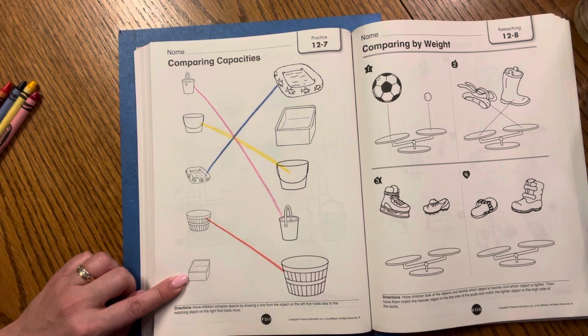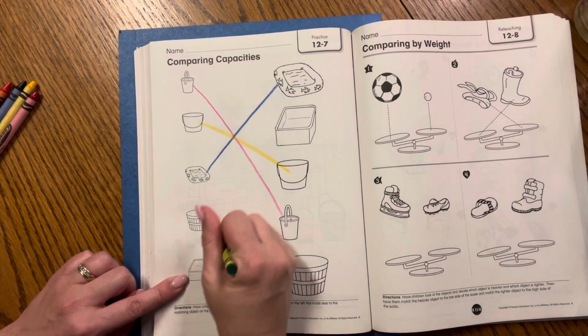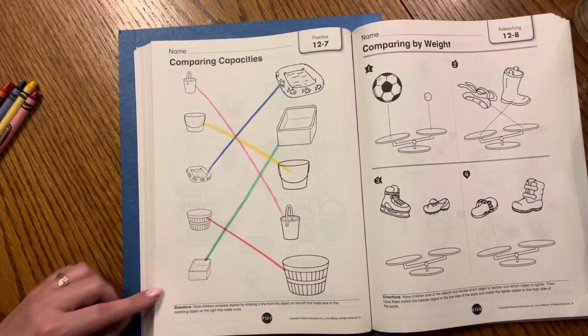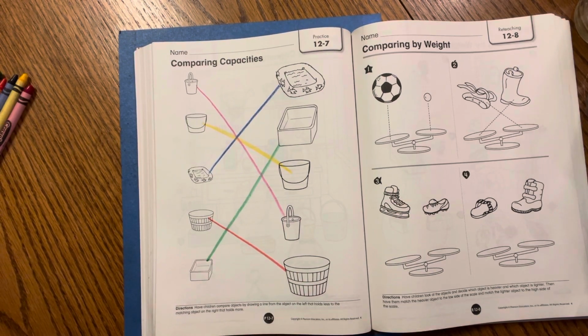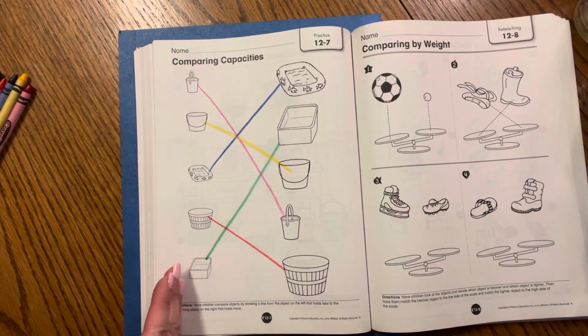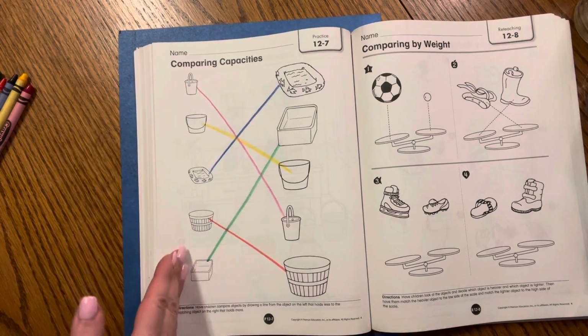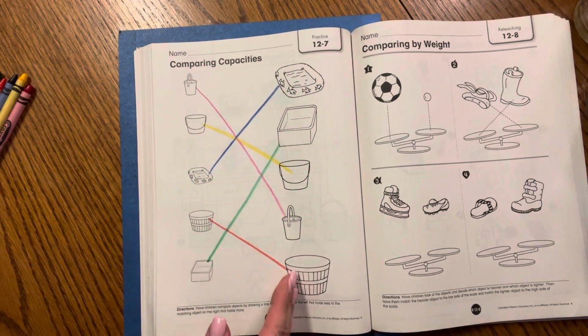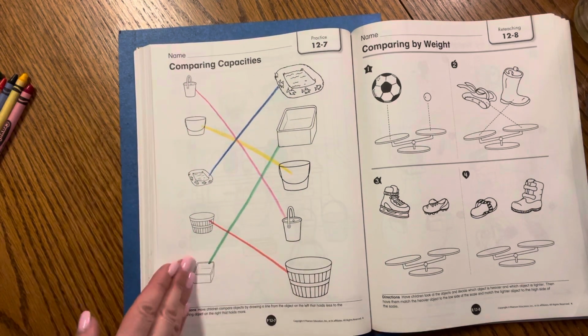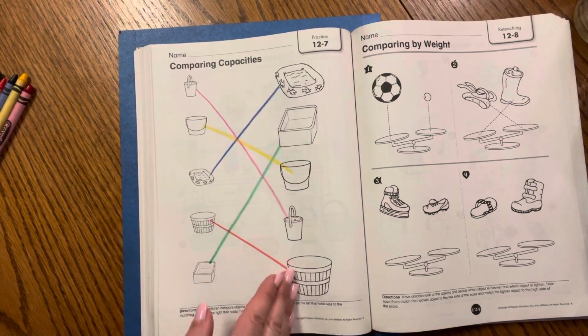Where's the tub that would hold more water? There it is. Great job. That is so much fun comparing capacities. So all of the containers on the left have the least capacity, and all of the containers on the right have the most capacity. These hold less, and these hold more.